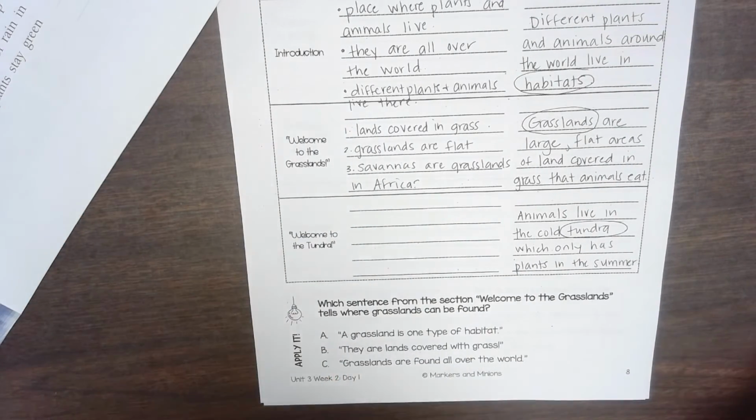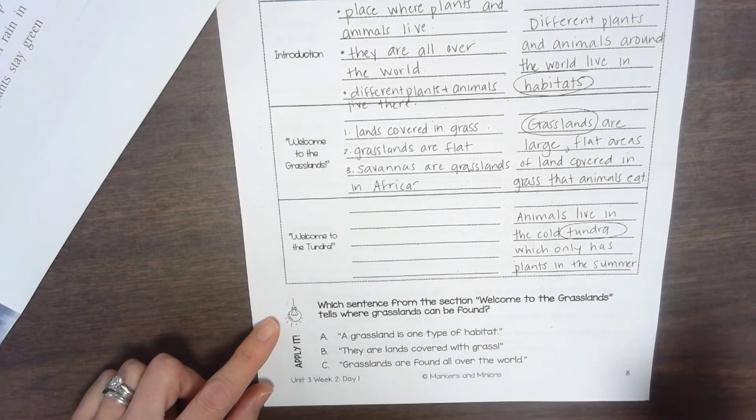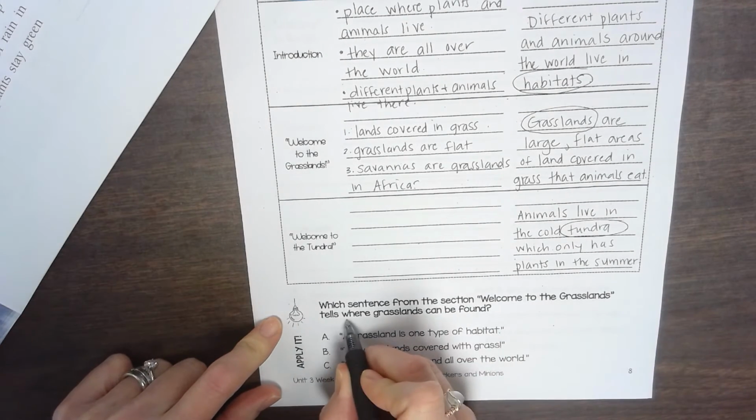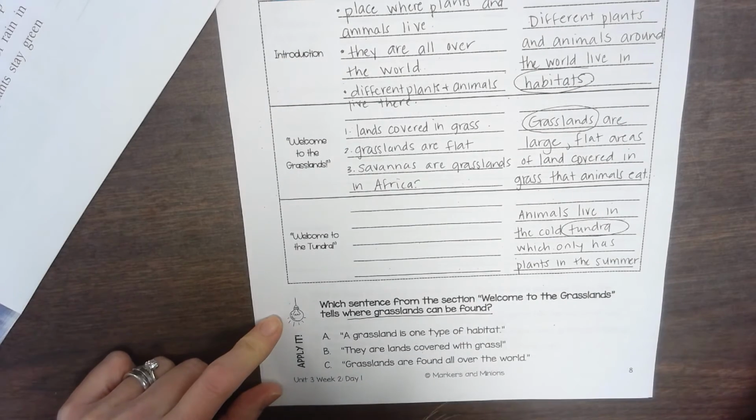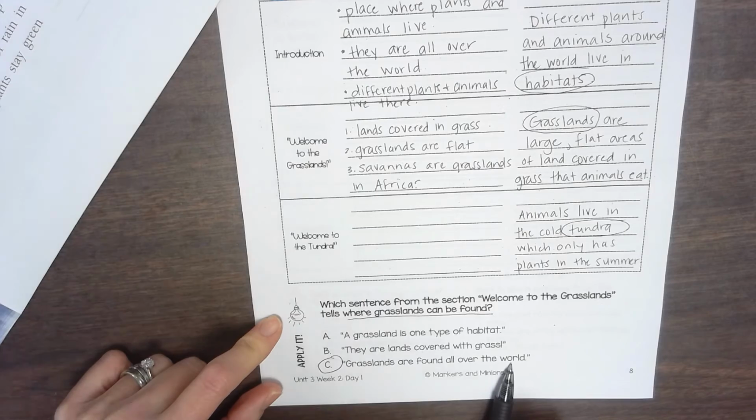Let's look at these 3 questions before we move on. Which sentence from the section, Welcome to the Grasslands, tells where grasslands can be found? A, a grassland is one type of habitat. B, they are lands covered with grass. Or C, grasslands are found all over the world. Well, all of these things are true, but the question was, where are grasslands found? And so C answers that question. Grasslands are found all over the world.